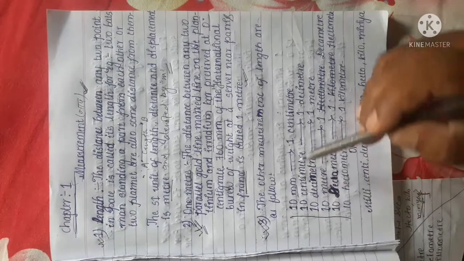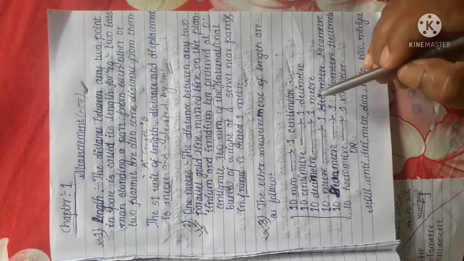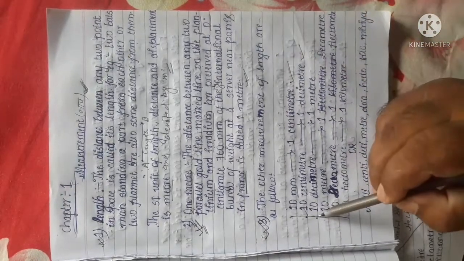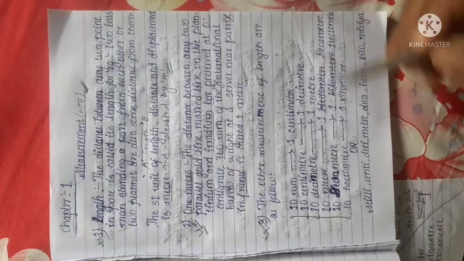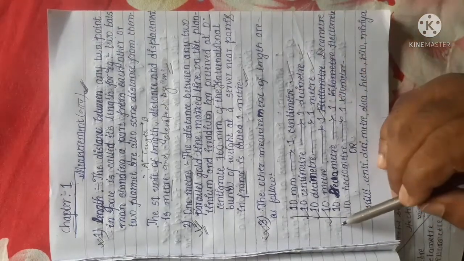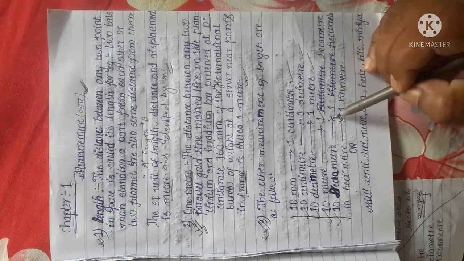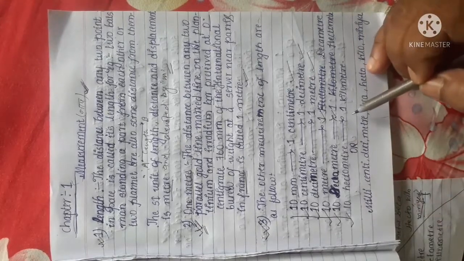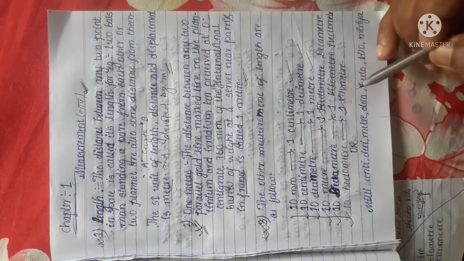10 millimeters is called 1 centimeter. 10 centimeter is equal to 1 decimeter. 10 decimeter is equal to 1 meter. 10 meter is equal to 1 decameter. And 10 decameter is equal to 1 hectometer. And 10 hectometer is equal to 1 kilometer.